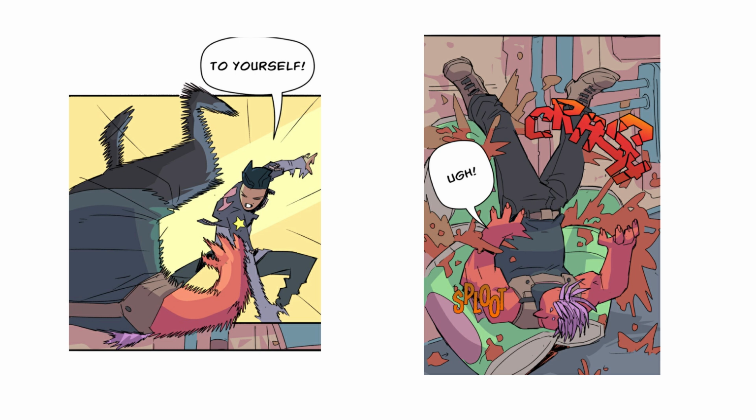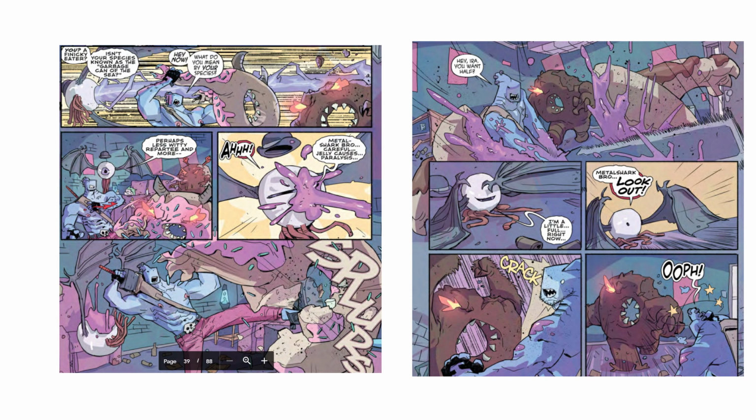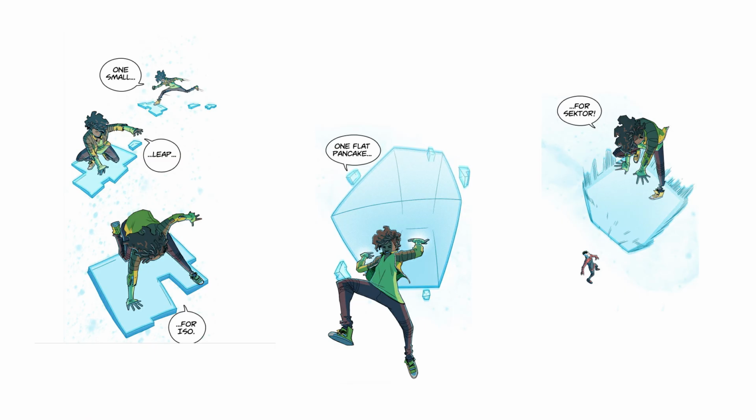Also, there isn't only one way to draw an action scene. You'll develop your own style and your own techniques for cool action scenes the same way you develop your own style of drawing eyes and hands, or the unique way that you tell stories. So your action scenes may not look like the ones from a Superman comic, but that's totally fine. Everything is just fine.